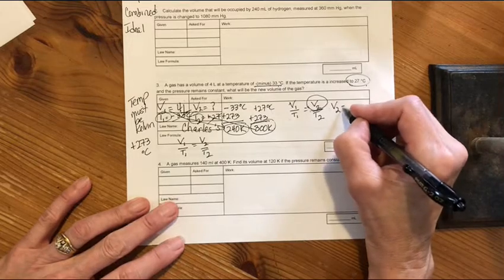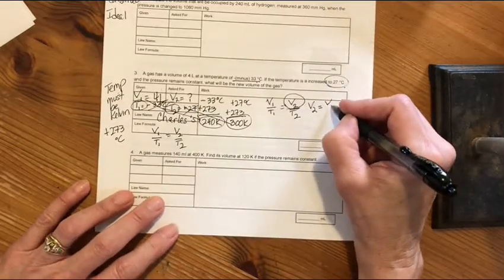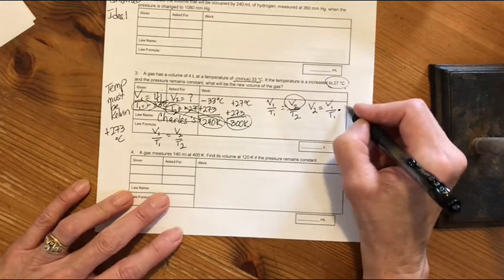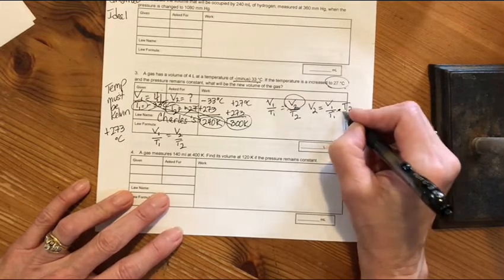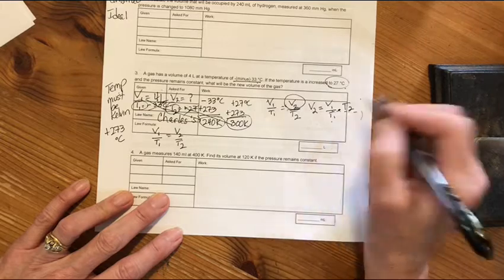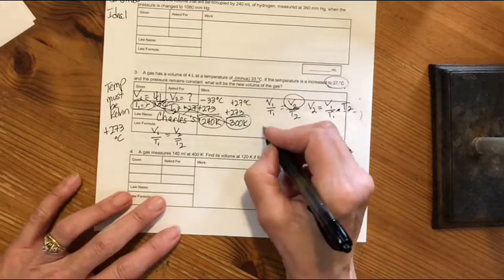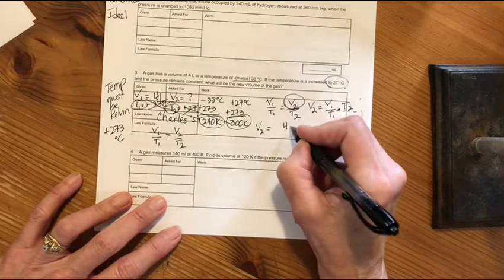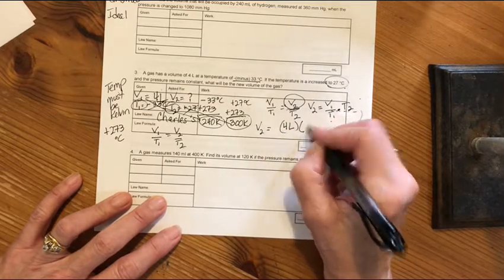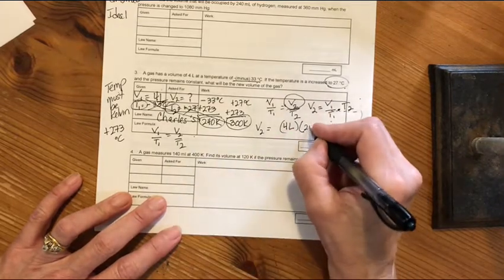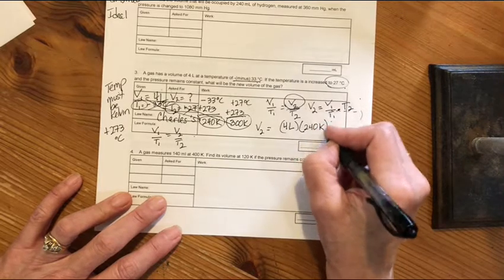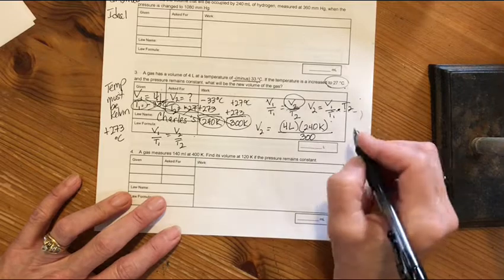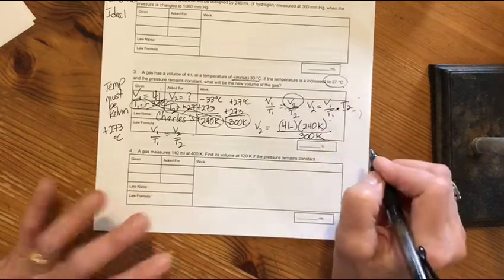So the final volume is going to be equal to the initial volume divided by the initial temperature times the final temperature. Temperature units on top, temperature units on bottom, they'll cancel, we're good to go. So V2 is equal to 4 liters, the starting volume, times the final temperature, which is 300 Kelvin, all divided by the starting temperature, which is 240 Kelvin.